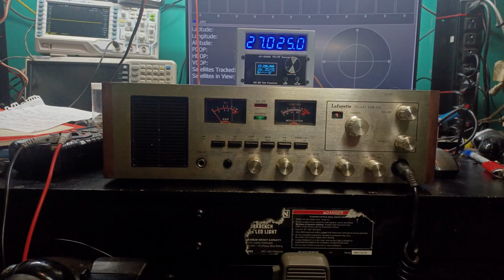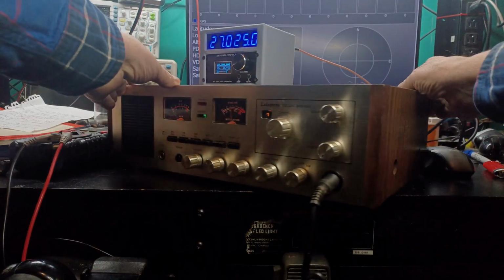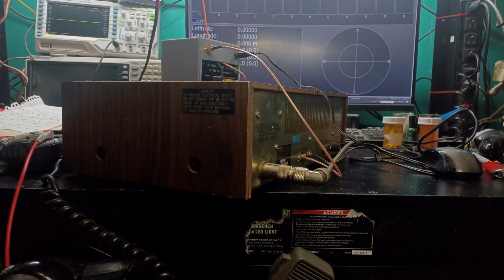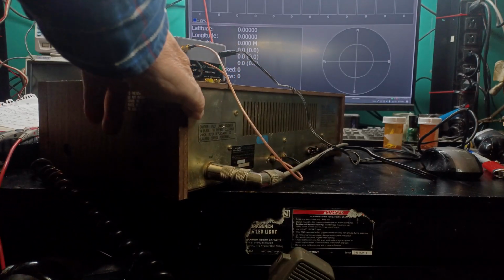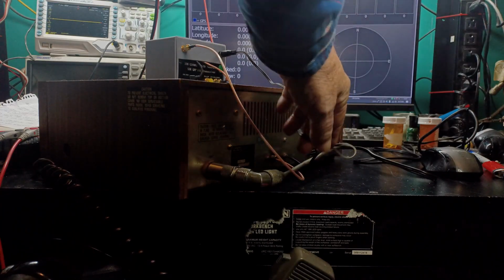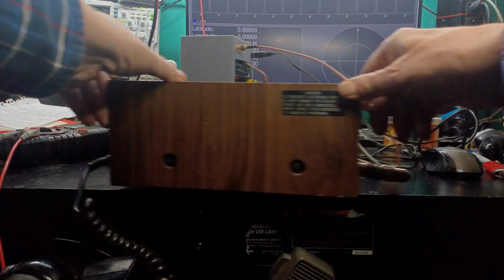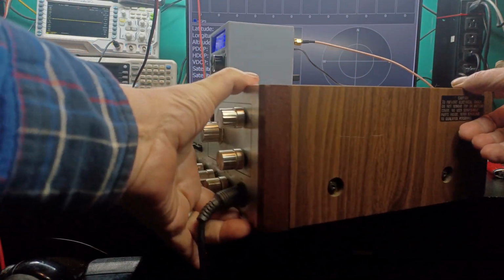Well, we've got it all up and running. I thought I'd show the back here as well. See, I ran the VFO wire through the record jack, the power wire through the PA jack, and so I drilled no holes in the radio whatsoever. So it stayed nice and neat. You just have two wires coming out going to the VFO. Let's bring it back around to the front here.